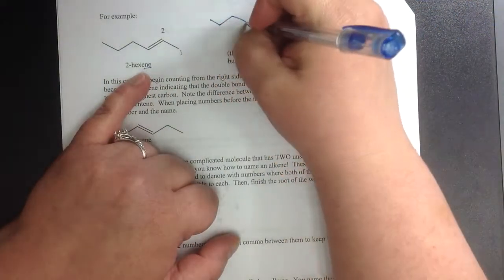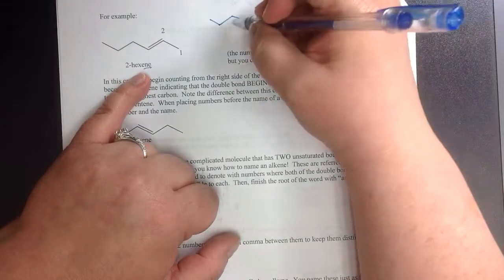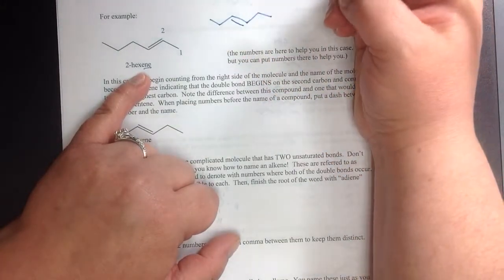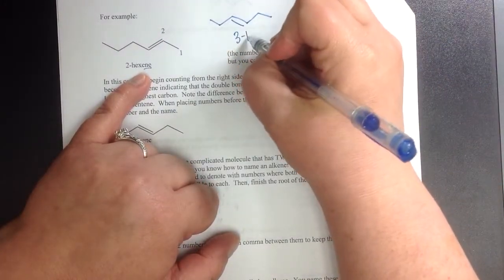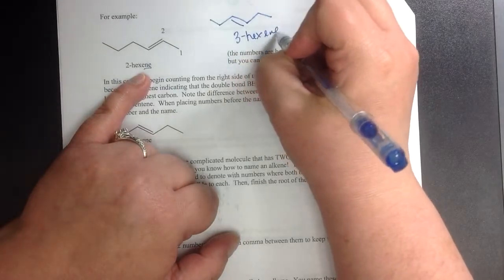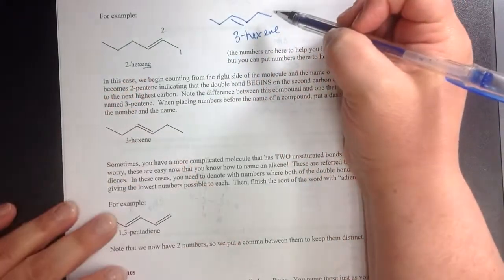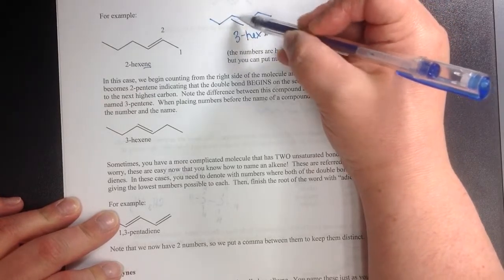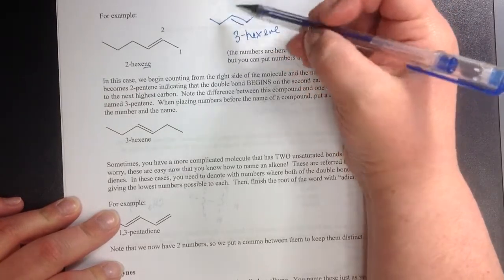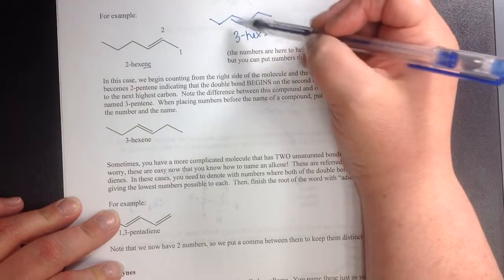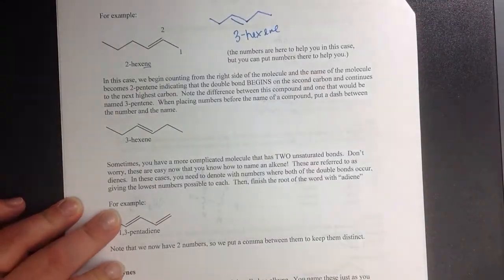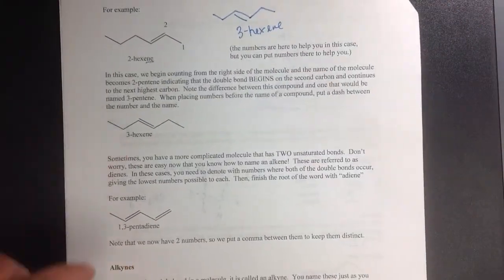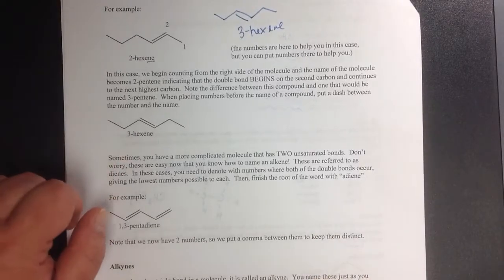In contrast, just to show you all this as well, this would be 3-hexene. It doesn't matter which direction you count from. 1, 2, 3, that double bond's between the third and the fourth, or 1, 2, 3, that double bond would be between the third and the fourth carbon in that chain. Oh, sorry, I didn't even realize that's what I had down here.